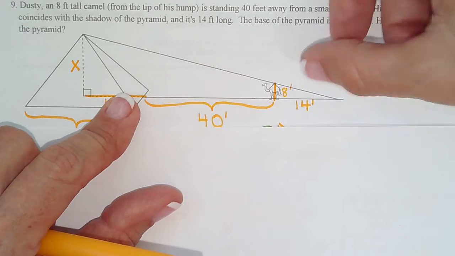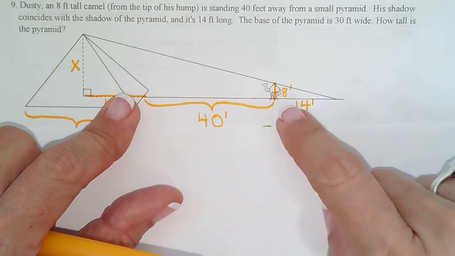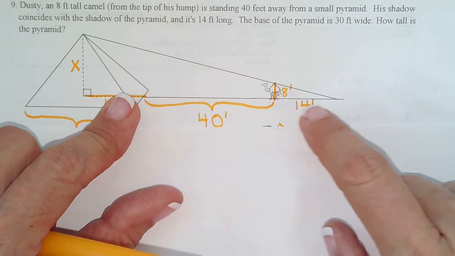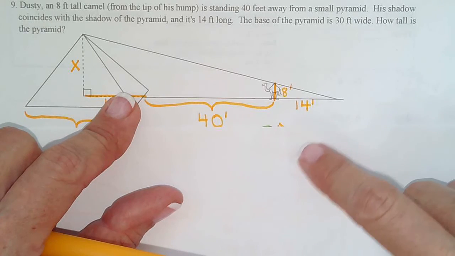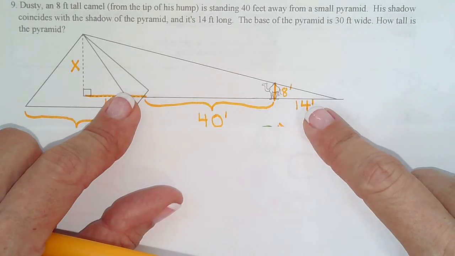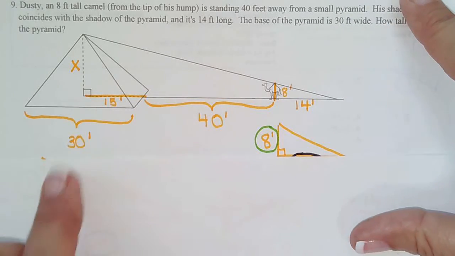Shadows are on the ground. I've seen students put them up here. This is not the shadow. Your shadows aren't in the air. They're on the ground. So there's the camel's shadow, 14 feet. It's also part of the pyramid's shadow, but we put it where the camel is. Then it says the base of the pyramid is 30.